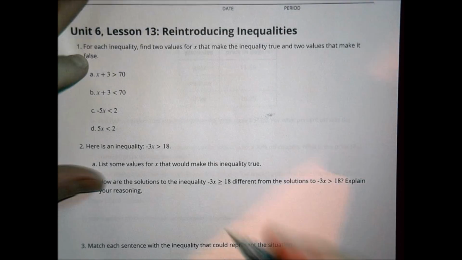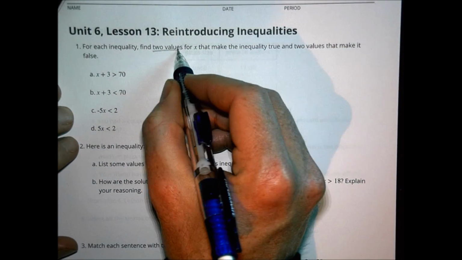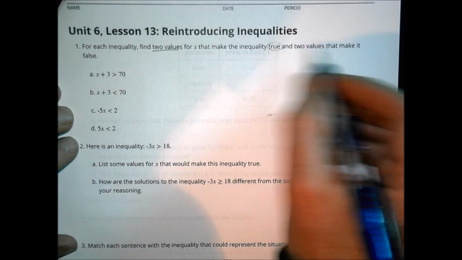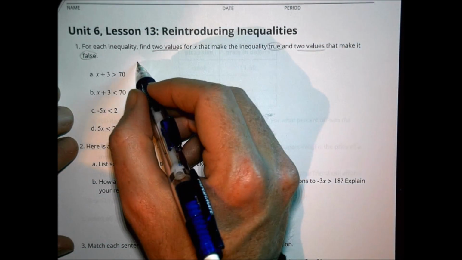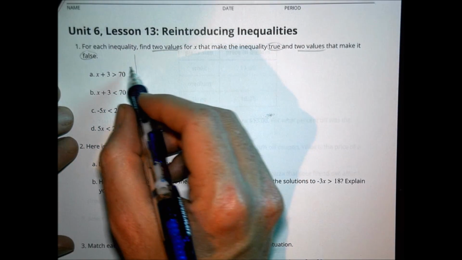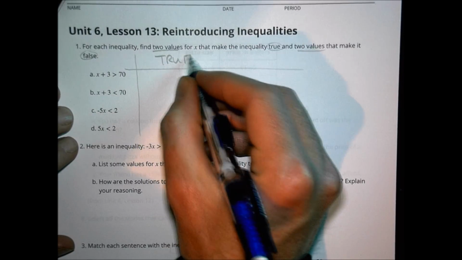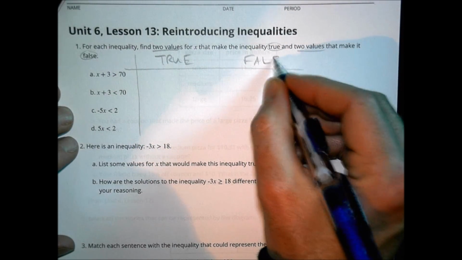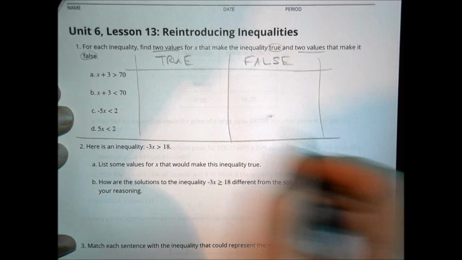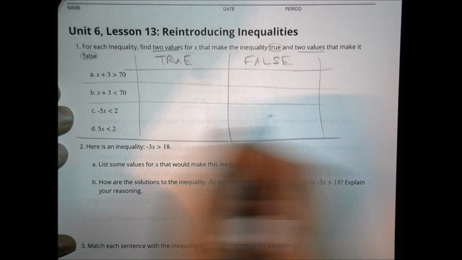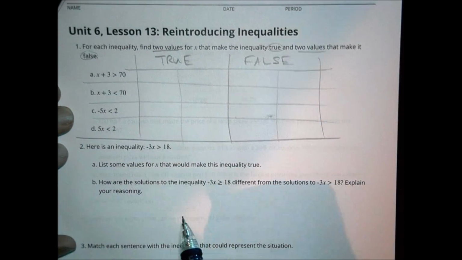All right, homework. For each inequality, find two values of x that make the inequality true and two values of x that make the inequality false. Here's how I set mine up. I wrote true, then I wrote false, and drew a line like so. I said, let's make up some numbers that make this work, two trues and two falses for each one of these statements.